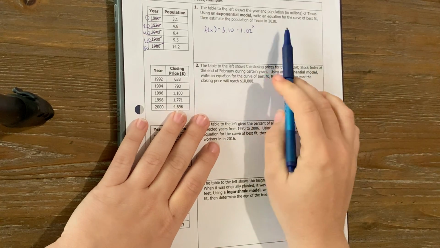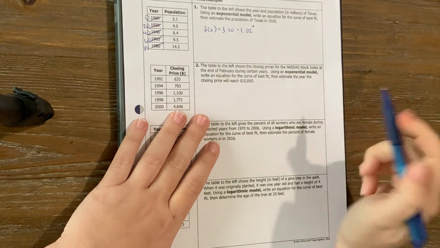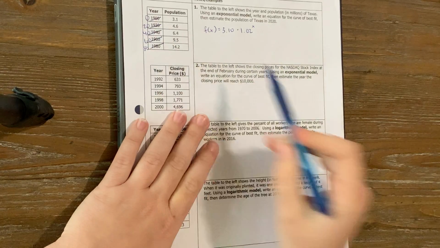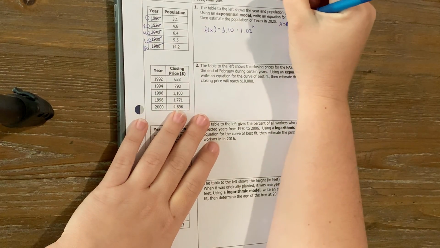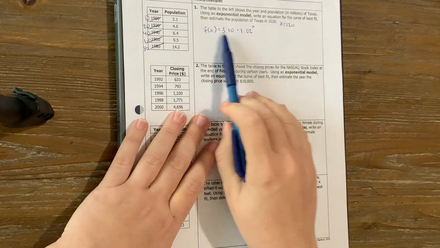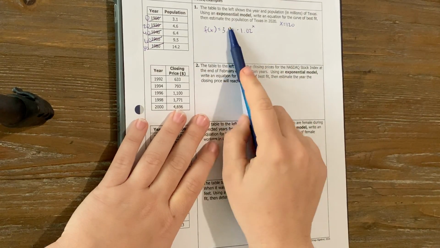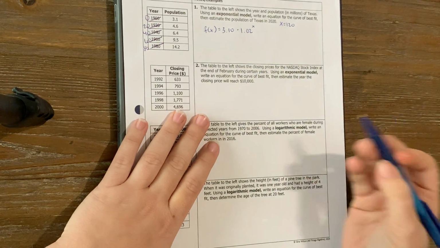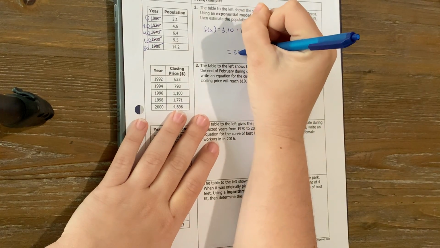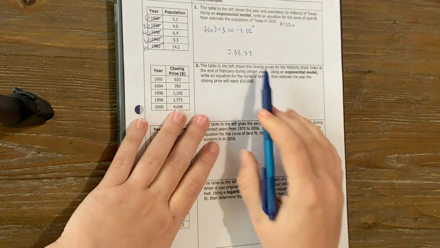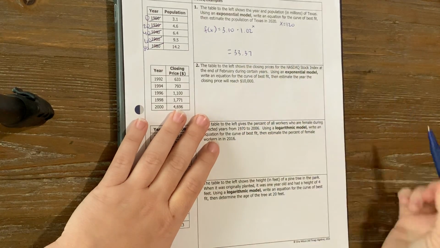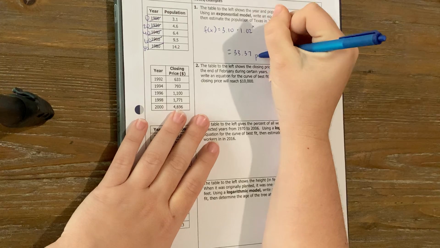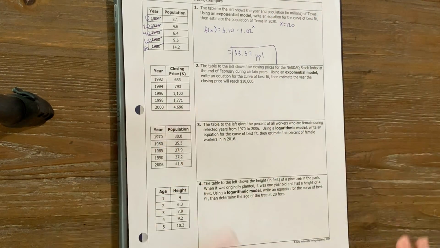Our x here is going to be the 2020, but how far is 2020 from 1900? Well, it's 120 years. So our x is going to be 120. To find the estimation of the population of Texas, you plug 120 in for x, type that in, and you're going to get around 33.37, which means that's about 33.37 million people. Pretty simple, but just make sure that you have a graphing calculator to be able to do this.